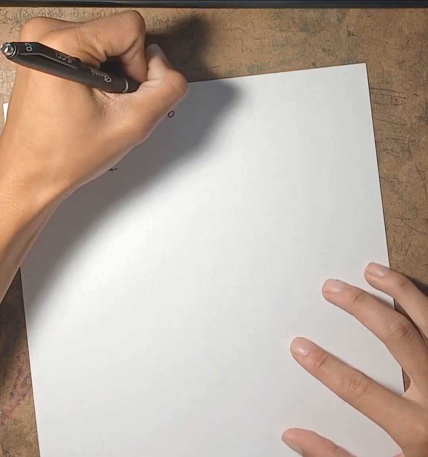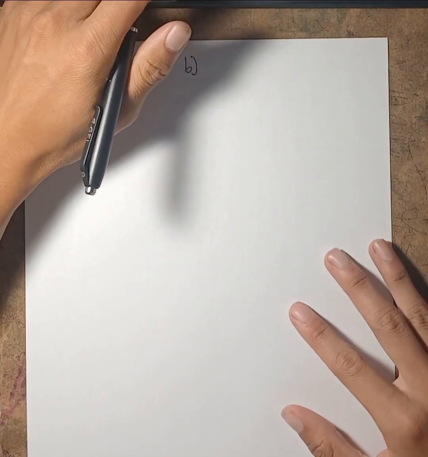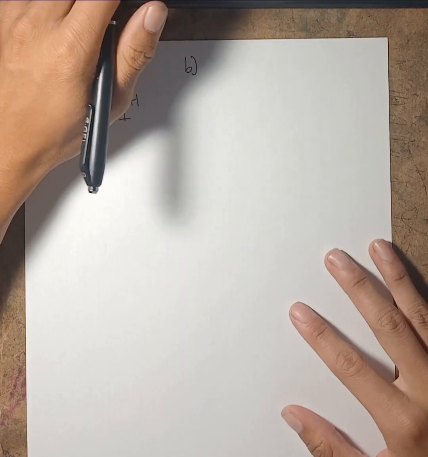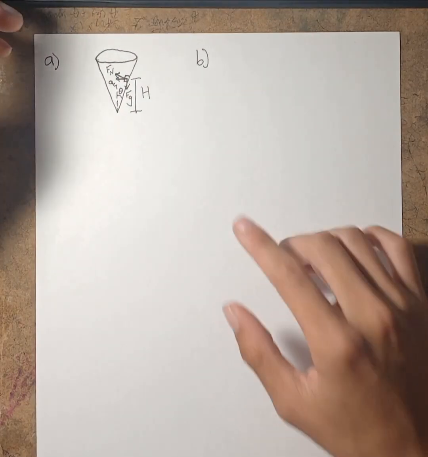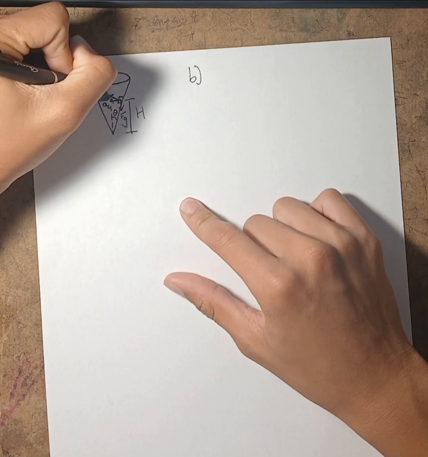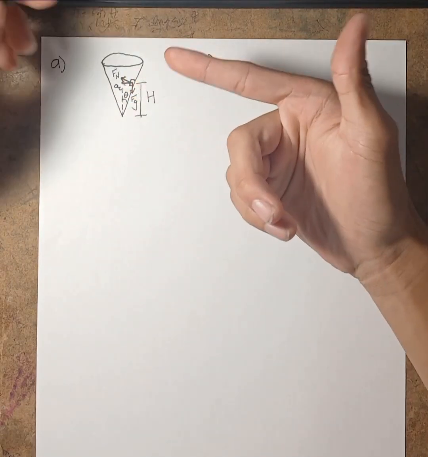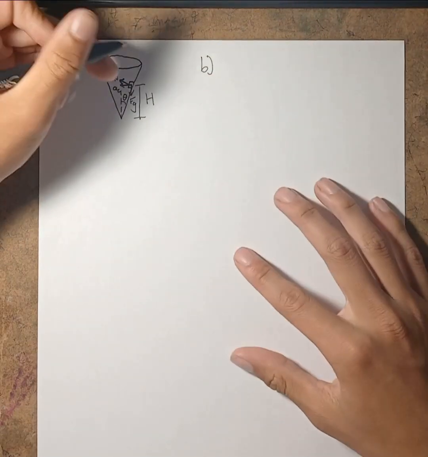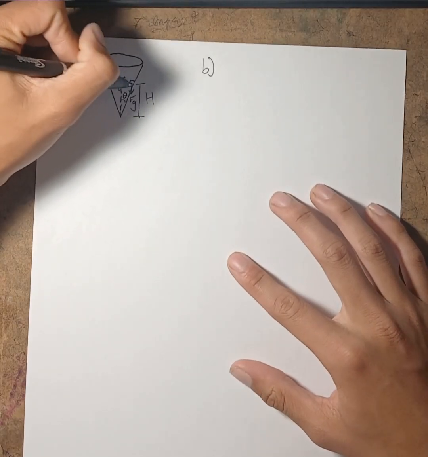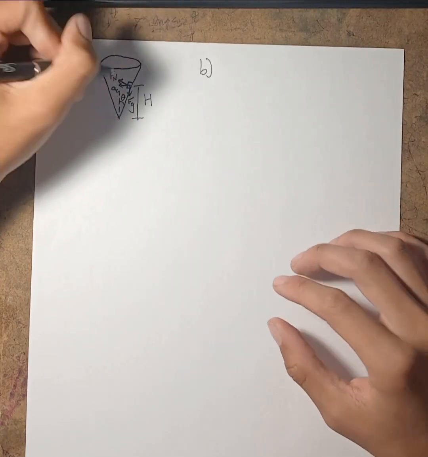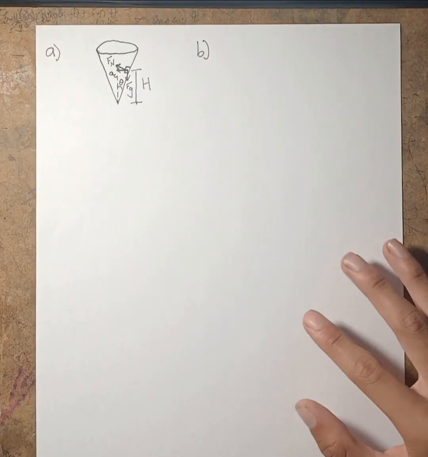Now, part B, in terms of given quantities, derive an expression for the normal force. Okay, so Fn has components. You can't exactly see them because this is pretty tiny, but Fn has a vertical component pointing straight up and a horizontal component pointing straight to the center of the cone.